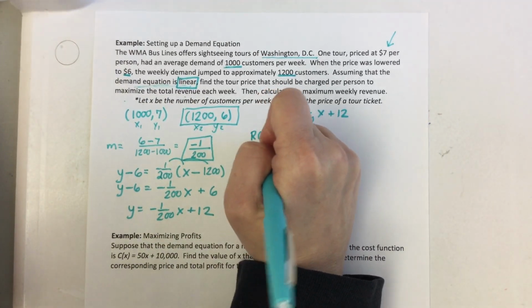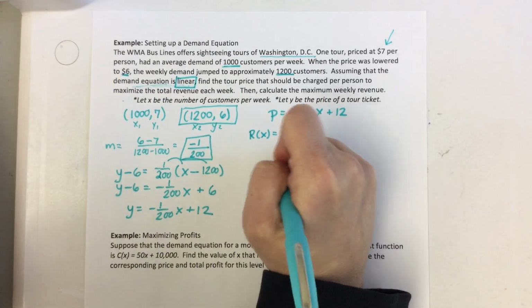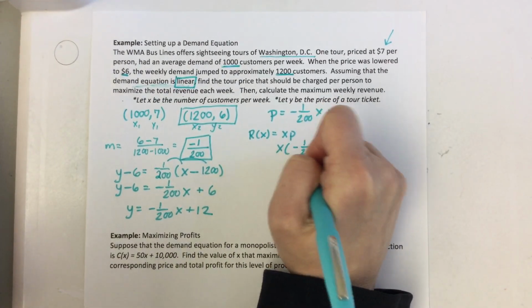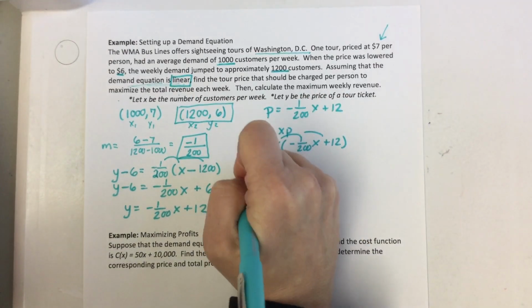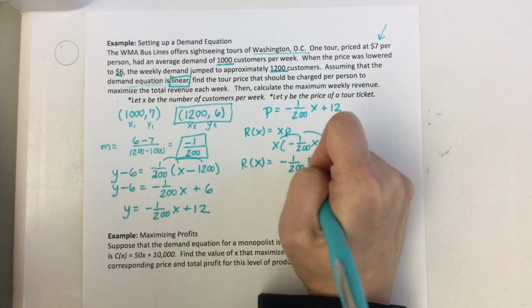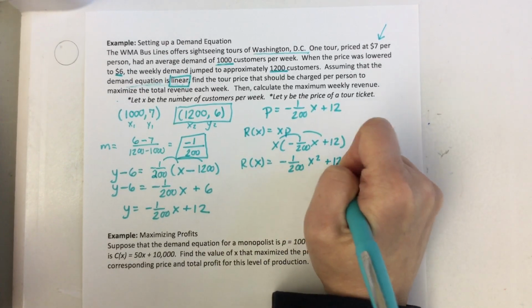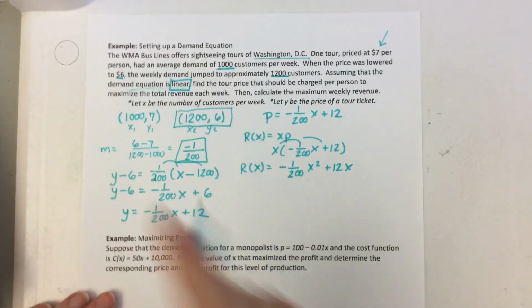Well, revenue is x times P. So it's x times negative 1 over 200x plus 12. If I distribute, here is my revenue: negative 1 over 200x squared plus 12x. That's the revenue. We want to maximize revenue.